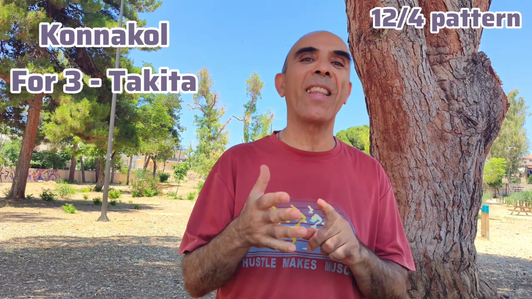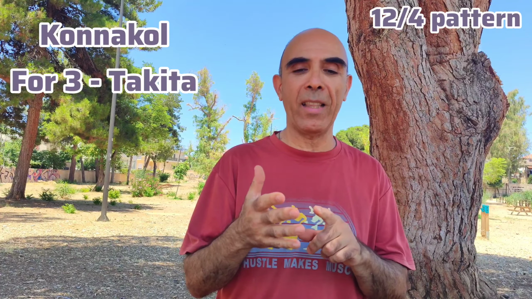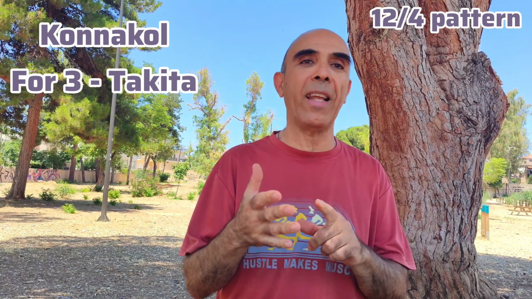Takadimi, takadimi, takadimi, takadimi, takita, takita, takita, takita.